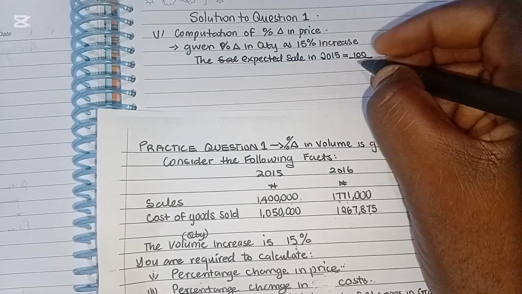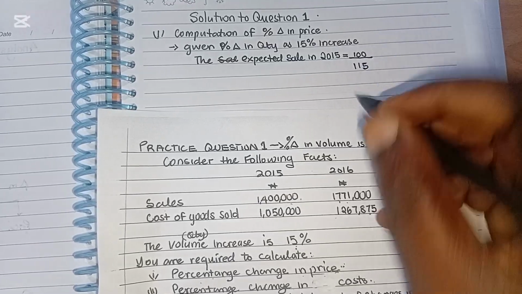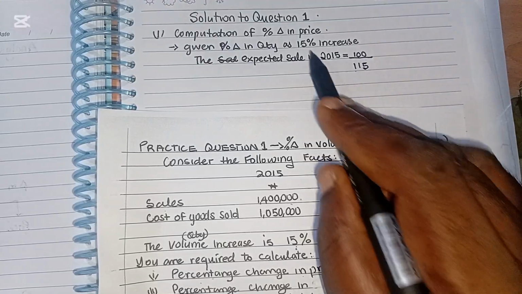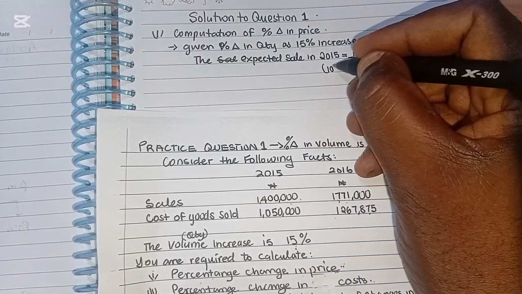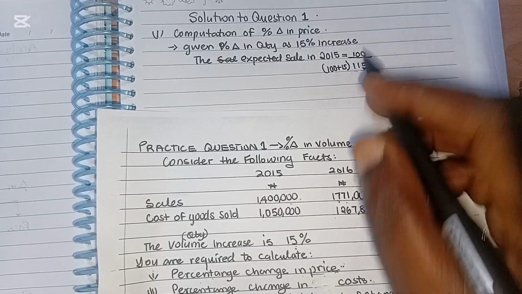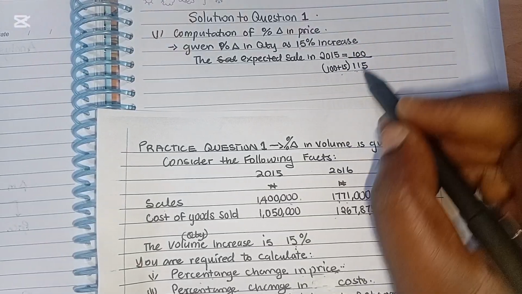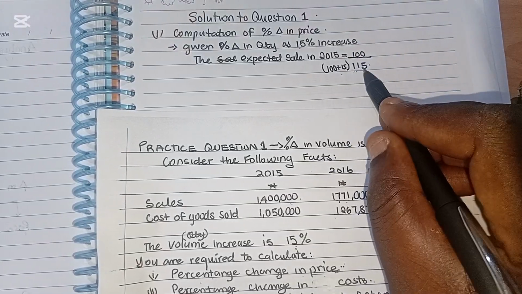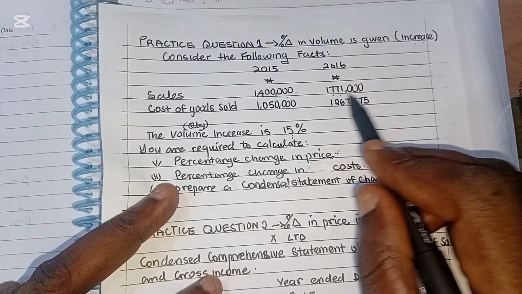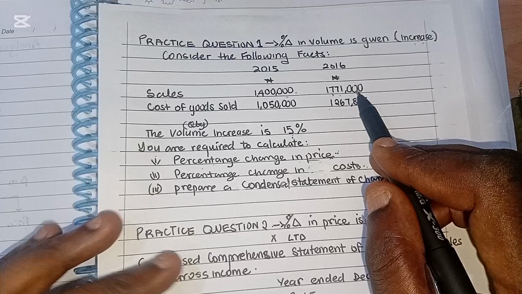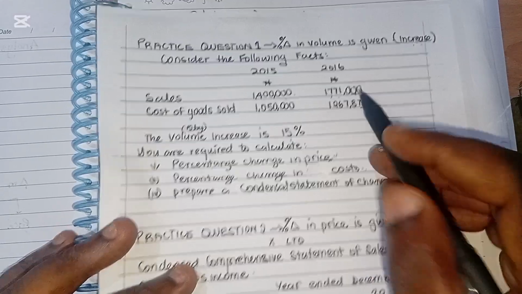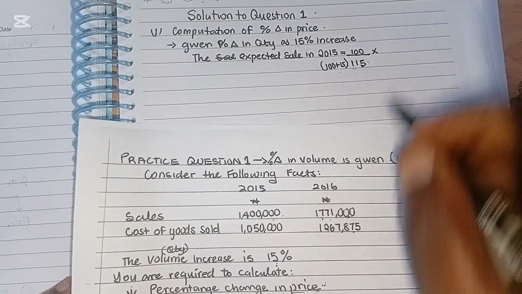100 divided by 115. So this 115 is the addition of this 15 plus 100, okay? That is 100 plus 15%. Now, this is the percentage of the given figure. So now multiply.